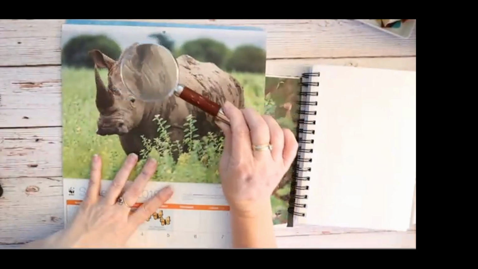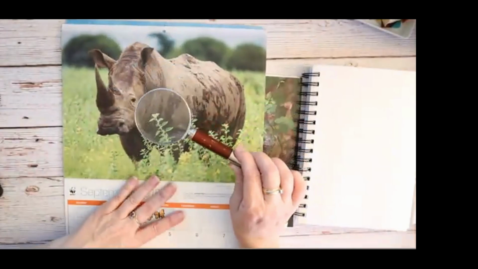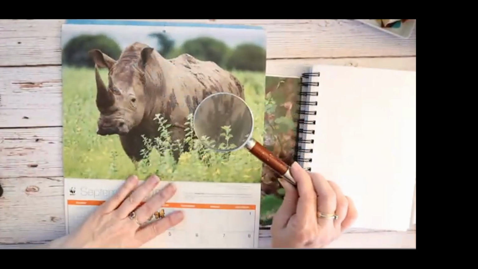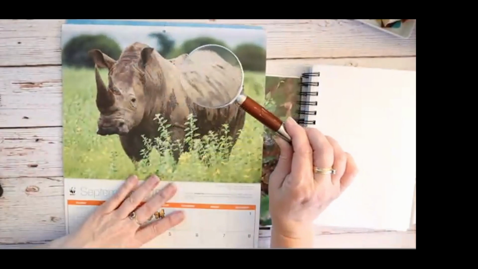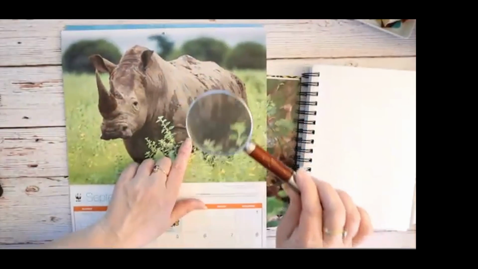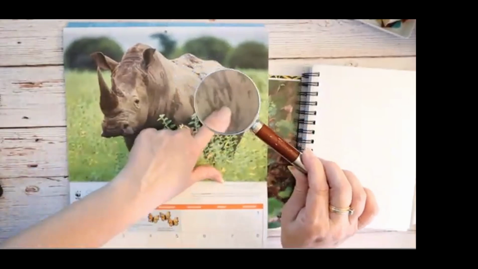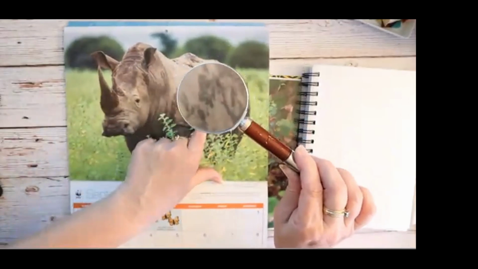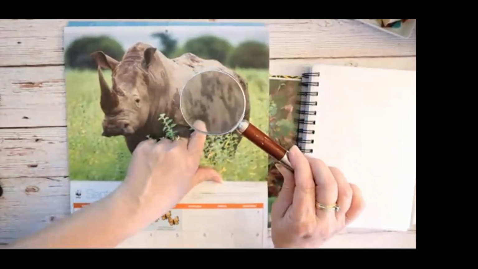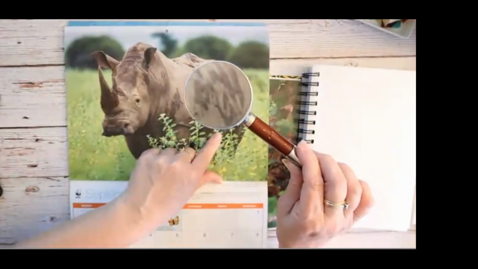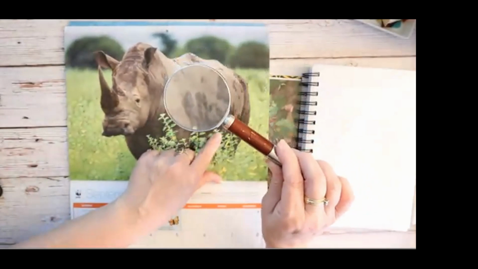Just practicing some of these textures will allow you to be able to make the real rendering of it later on. Even just the way the color change is, from the mud, wet versus dry, is an interesting pattern. Maybe there's some interesting pattern within that.